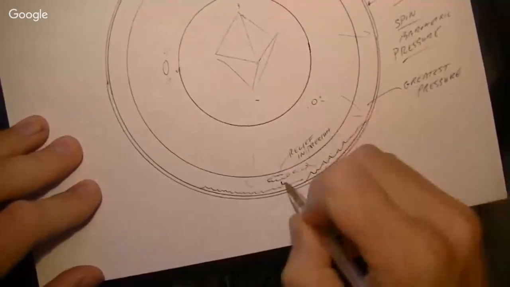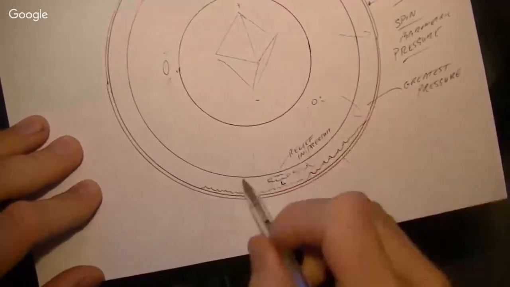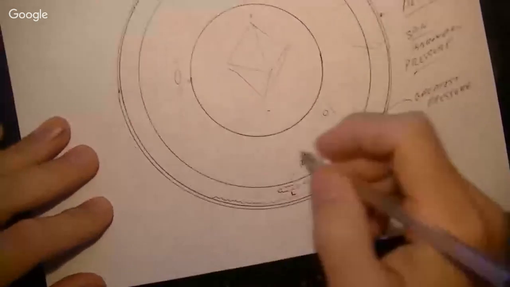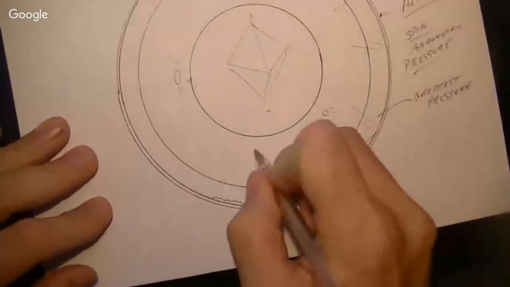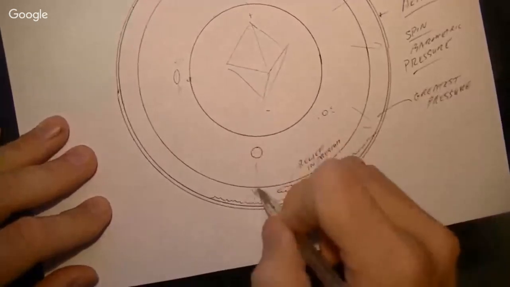So you get a low. If you have high pressure, it's usually on a clear day when there's no cloud cover. That's the same thing with the moon. If the moon is here, okay, it's causing a relief.